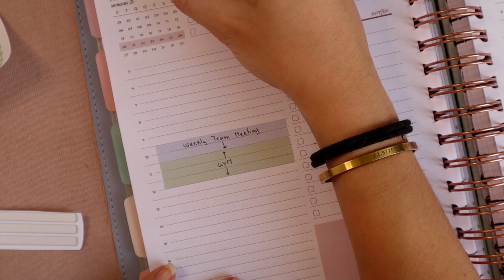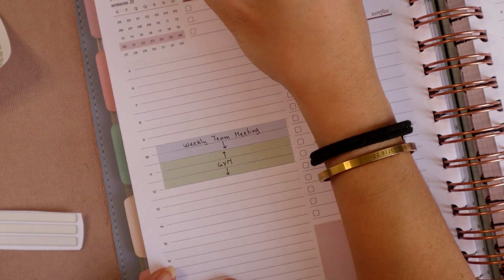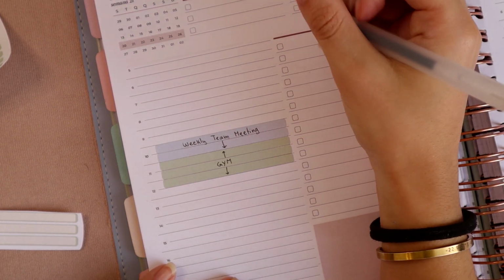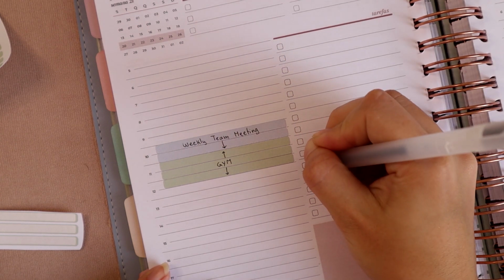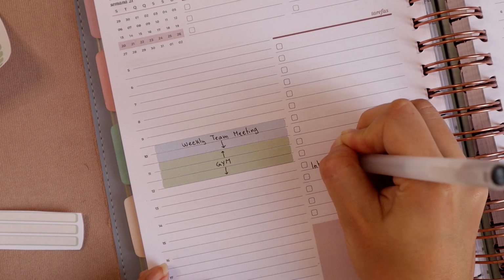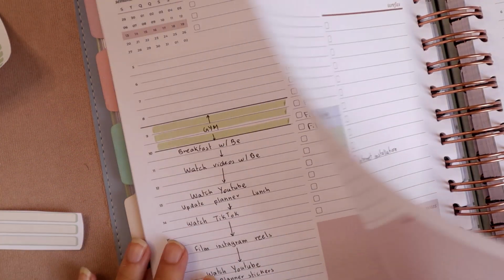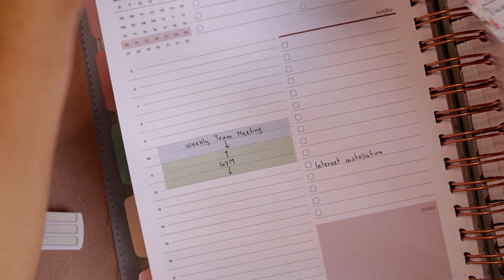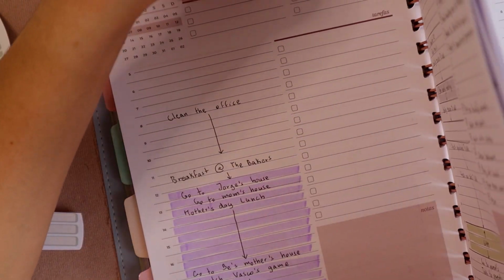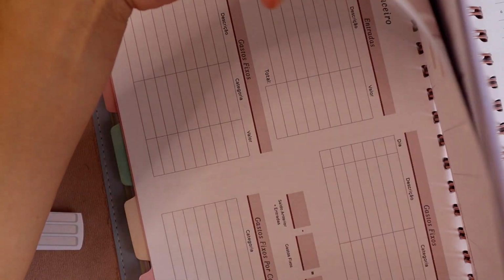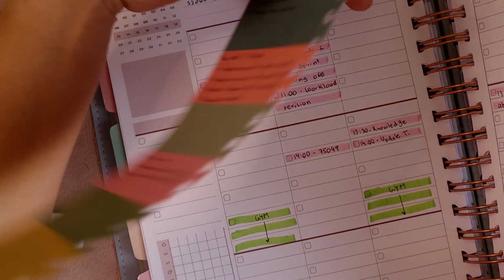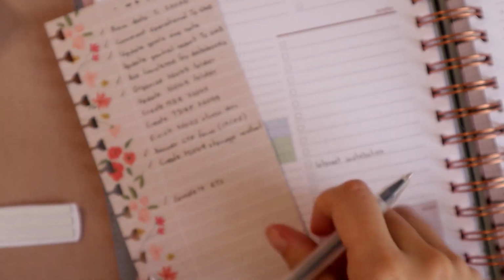I'm going to write here that it's going to be home office day. And I also am going to have the internet guy install a new internet here. Internet installation. And then I have to do a couple of things, so let me check what I haven't gotten to last week that I need to do this week. I'm going to pull this out and we're going to have a look.